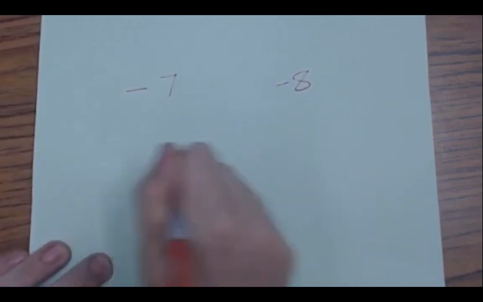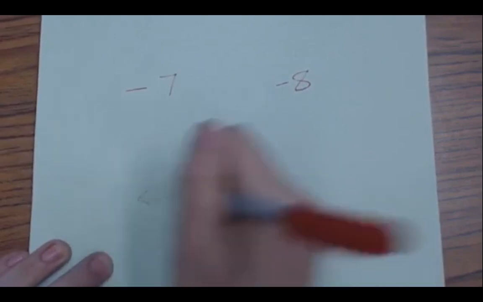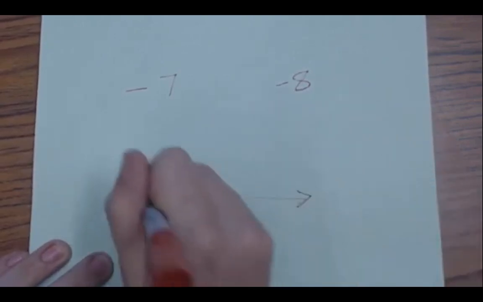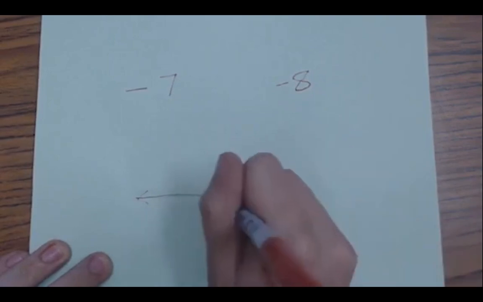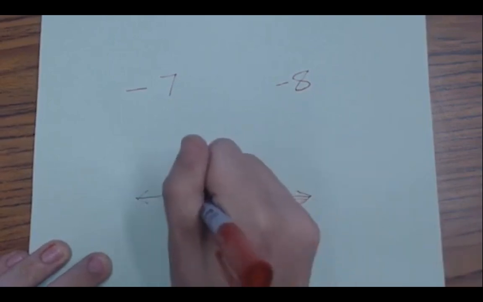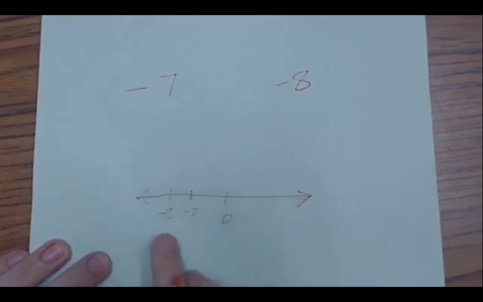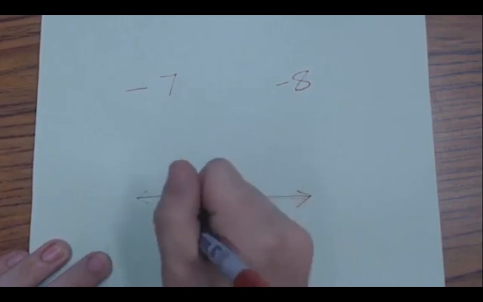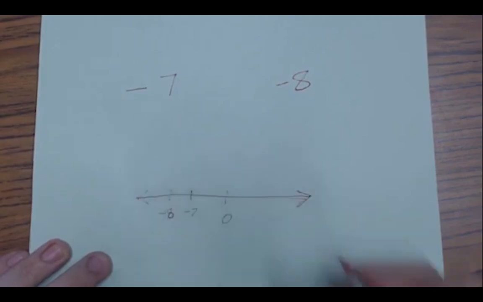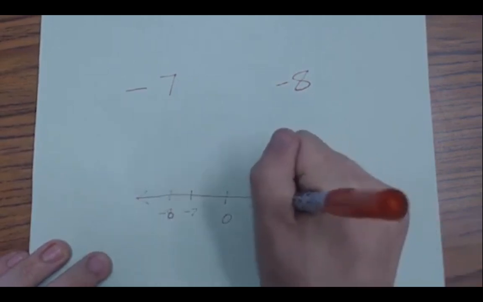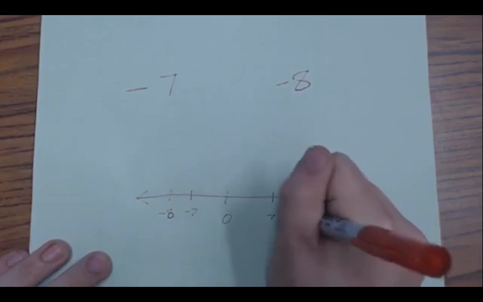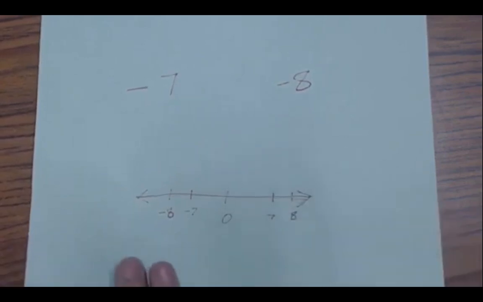In fact, if we think about the number line, there's 0. Down a ways, we would have -7, and -8 would actually fall to the left of -7, because over here we have 7 and then 8. The negative side of the number line is a mirror image of the positive side.